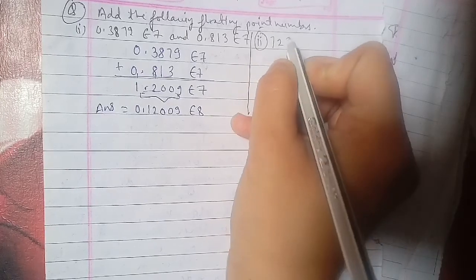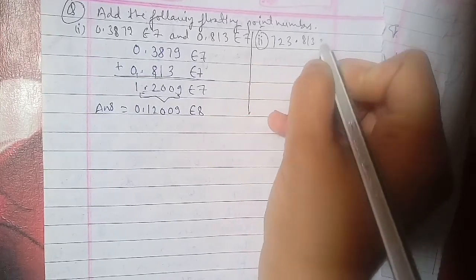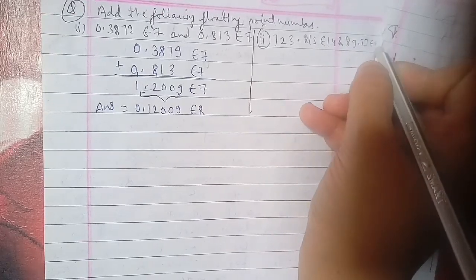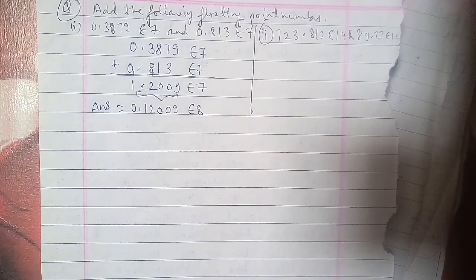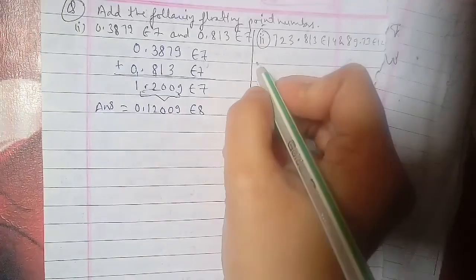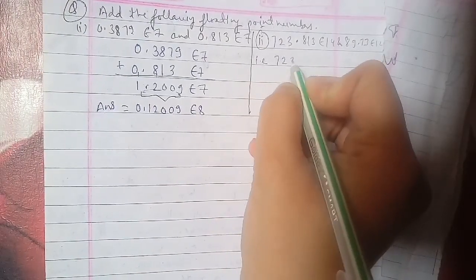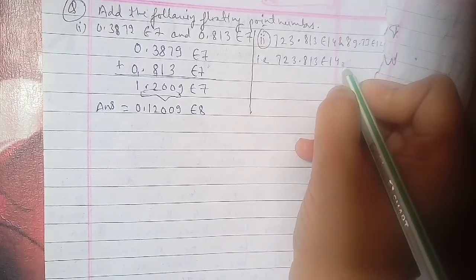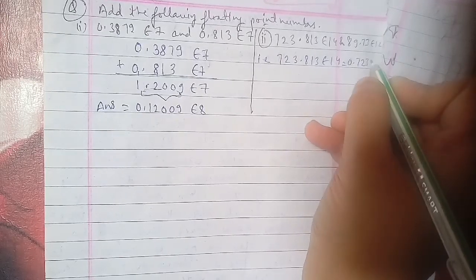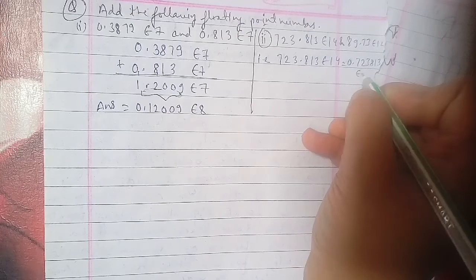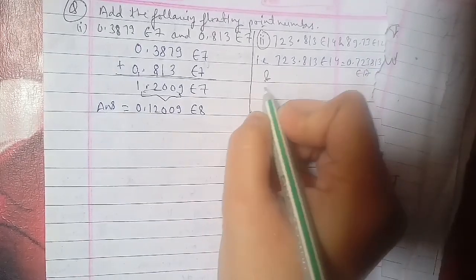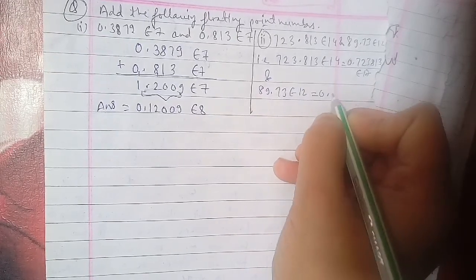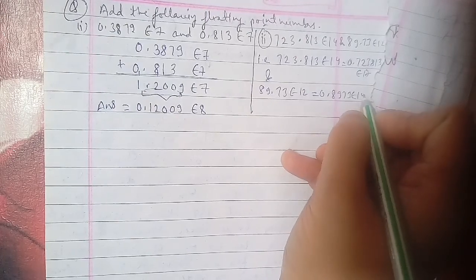This is 723.813 E14 and 89.73 E12. First normalize the given numbers: 723.813 E14 equals 0.723813 E17, and 89.73 E12 equals 0.8973 E14.